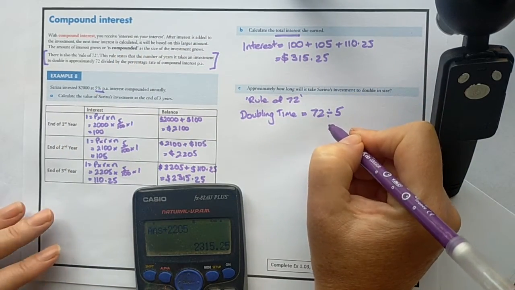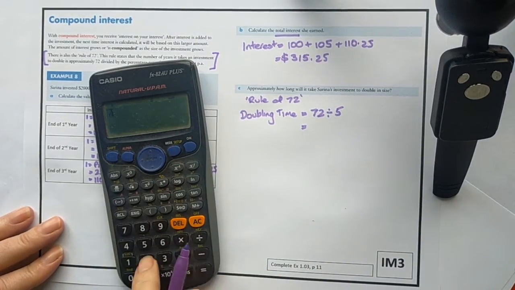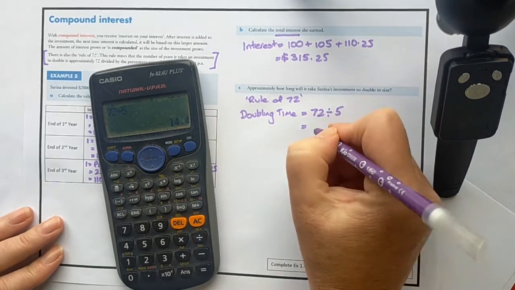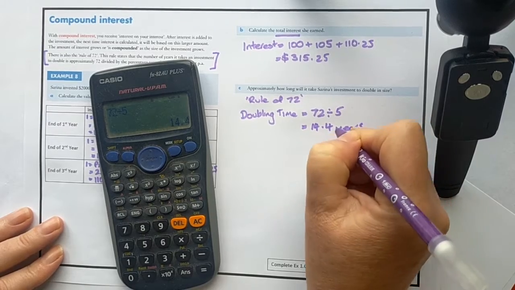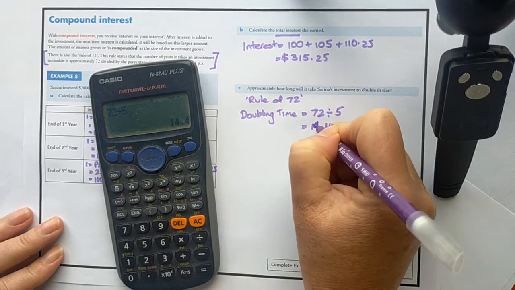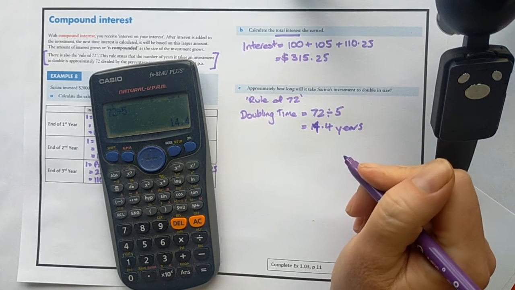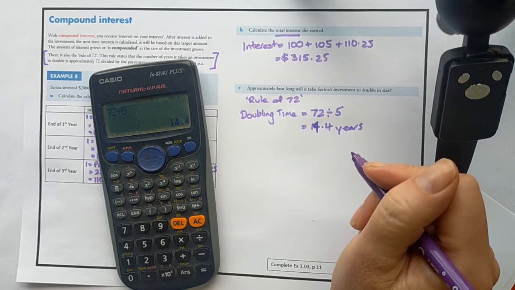So 72 divided by 5, and you get 14.4 years. It's a 4, just so we know. So 14.4 years it will take for her investment to double.